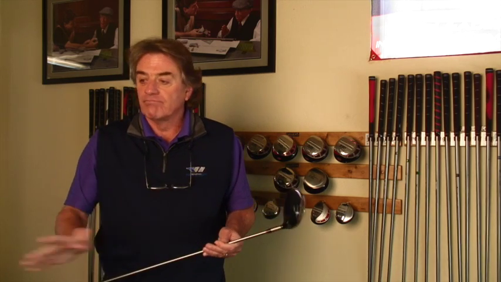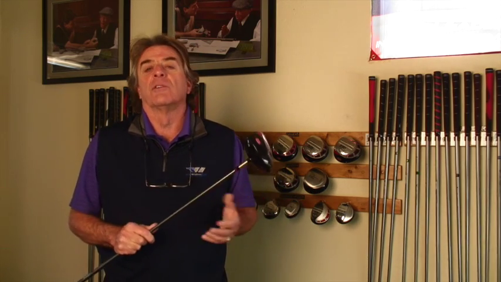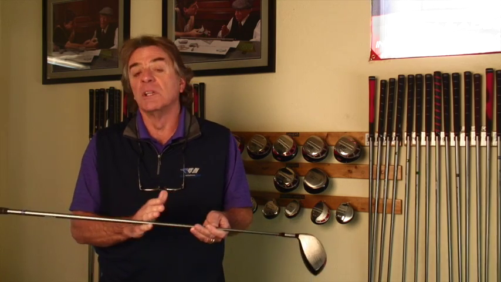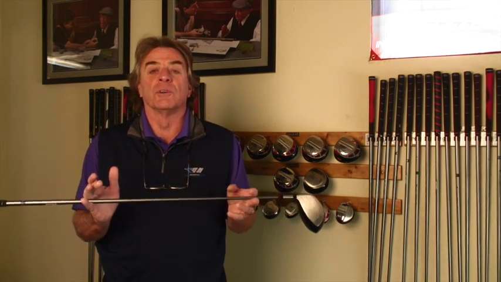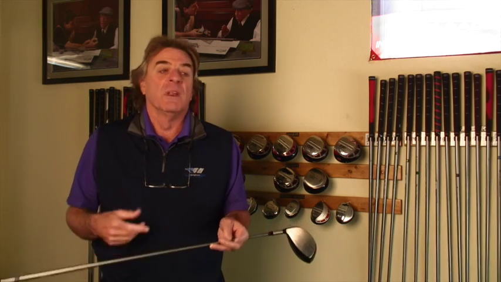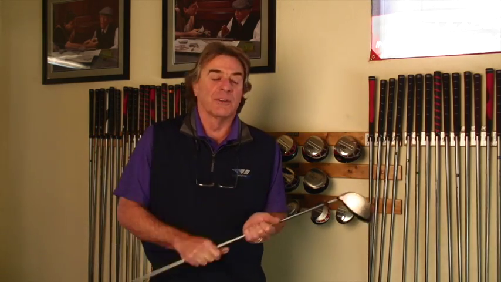You know, I can't tell you how many times I've heard people talk about the fact that they believe the golf shaft is the most important component in the whole golf club. Sometimes they refer to it by saying the shaft is the engine of the golf club.